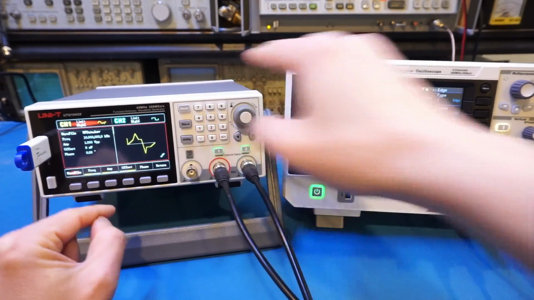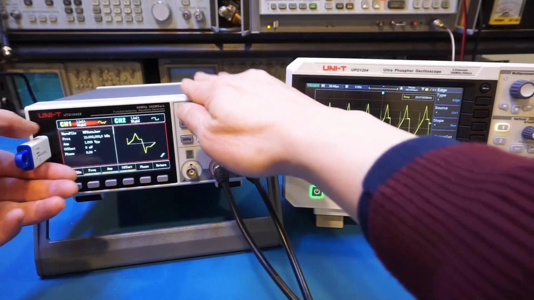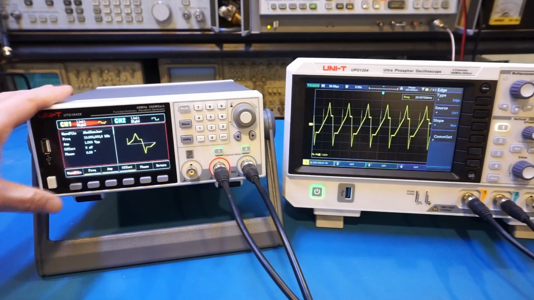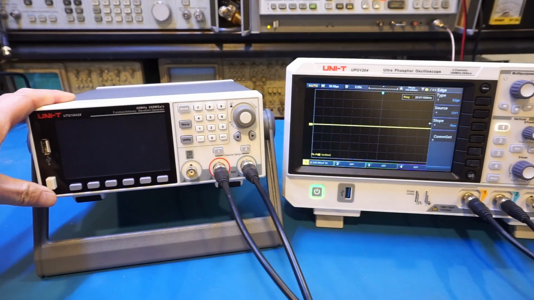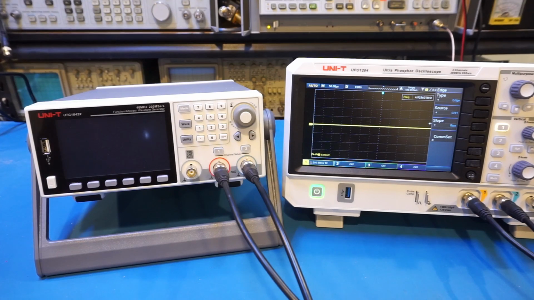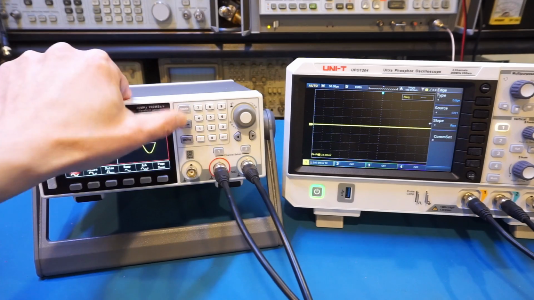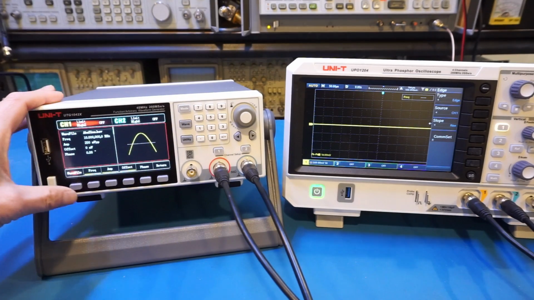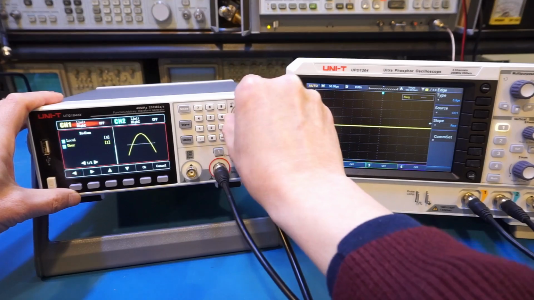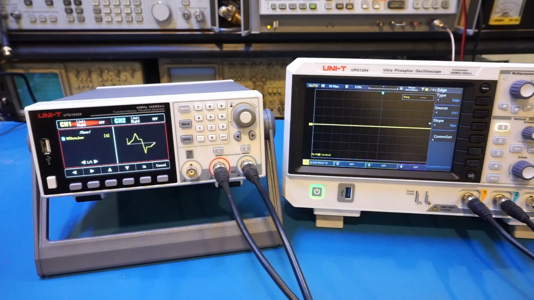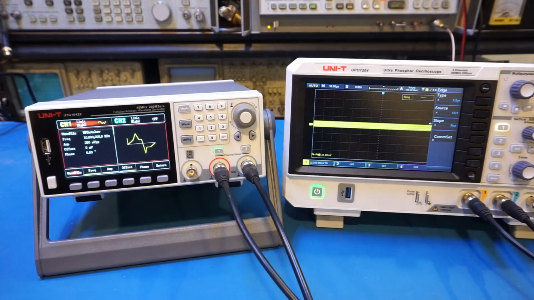So just to make sure that this is actually saved on the device, let me unplug it and let me power it off. And I'll re-power it on. So let's go to arbitrary waveform and waveform file. Let's do user. And you can see that this is actually saved onto the device.